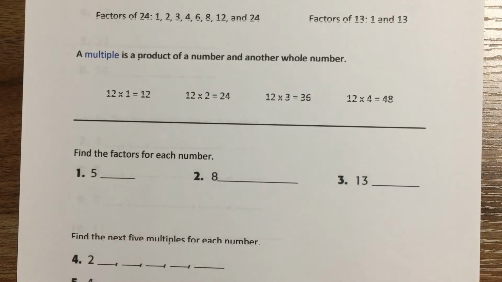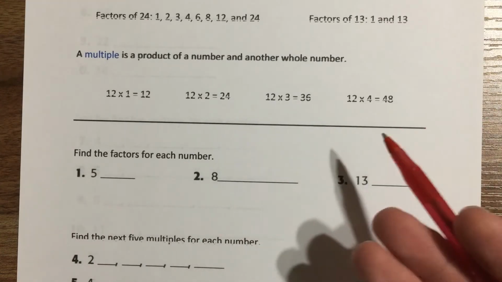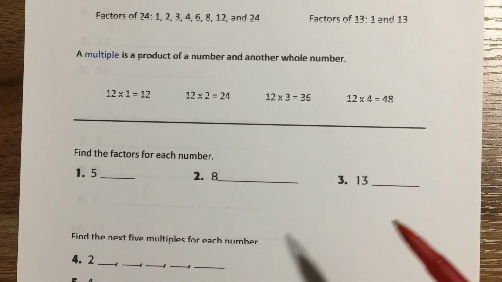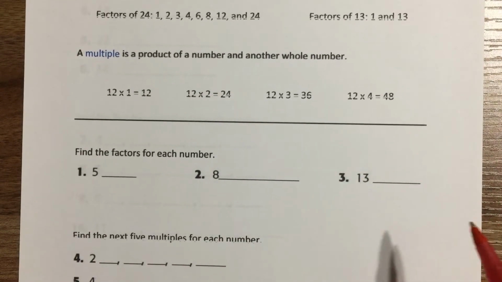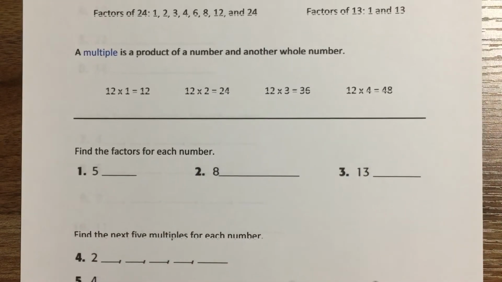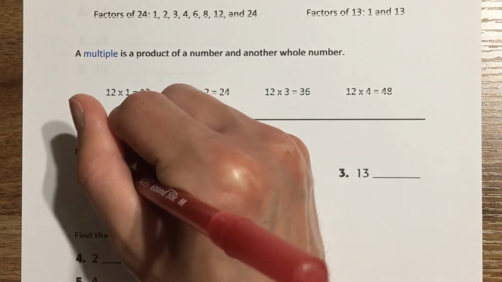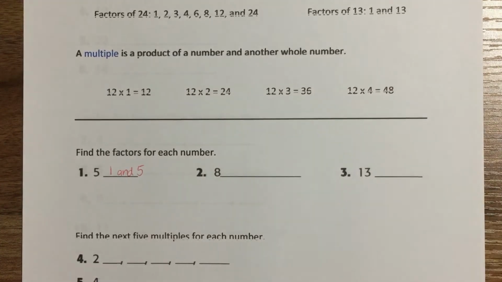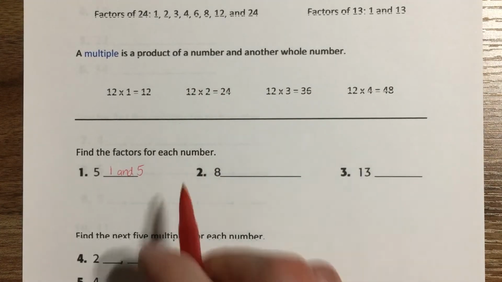Well, there's only two that come to mind, 1 and 5. We can't multiply 2, 3, or 4 by any other whole number to get 5. So the only factors for 5 are 1 and 5. That's all we have.